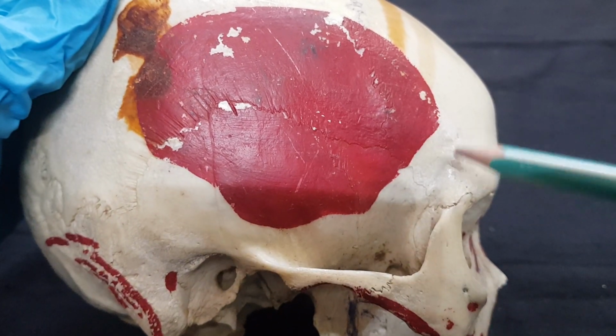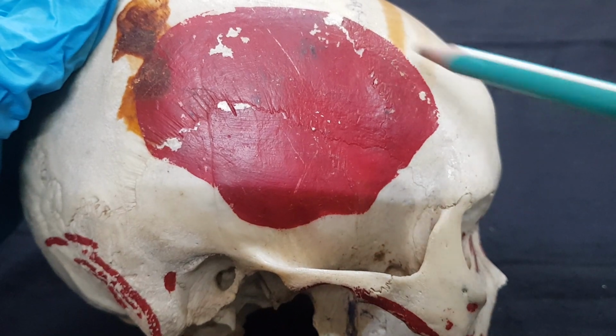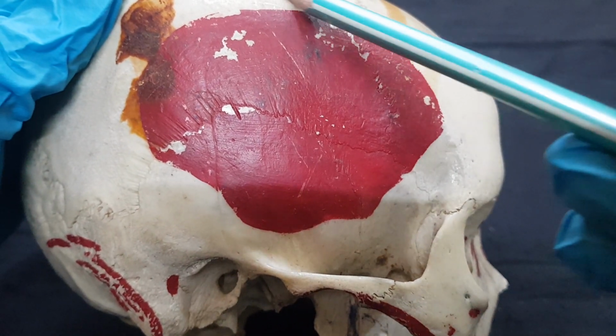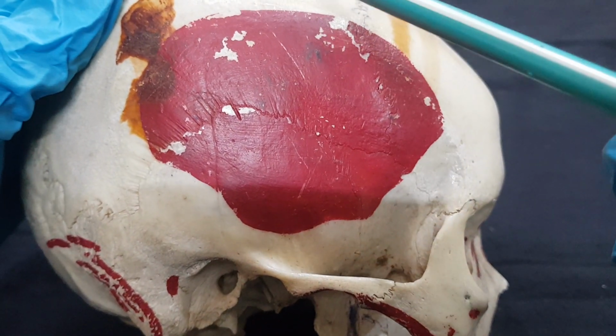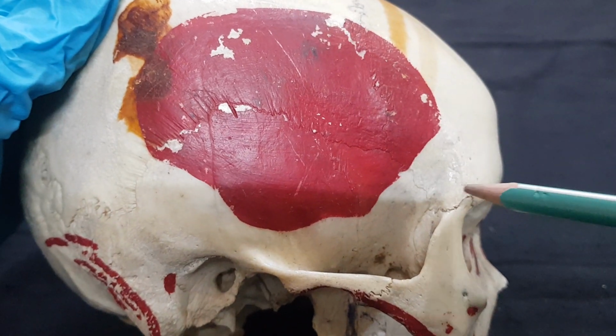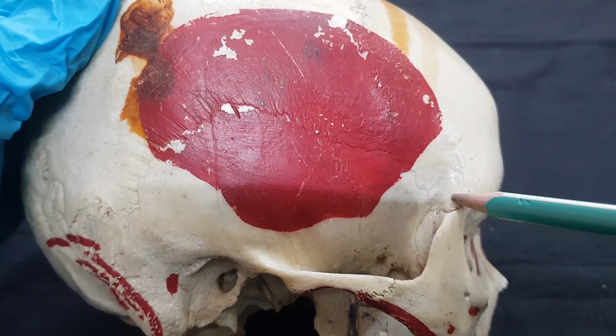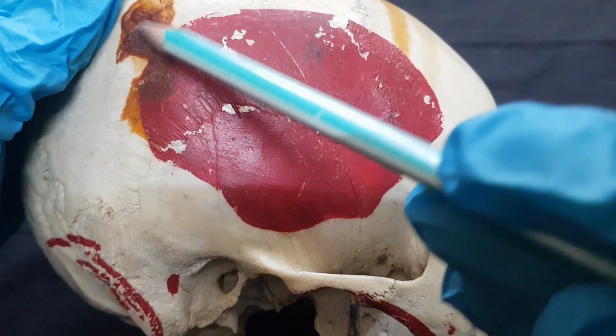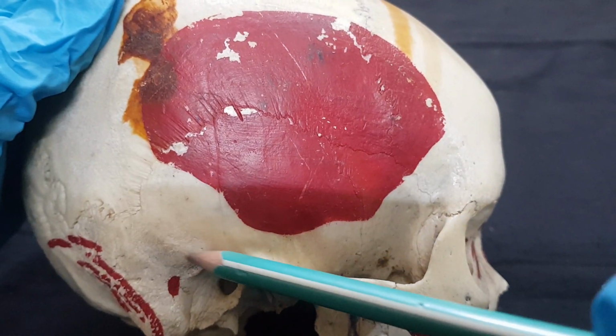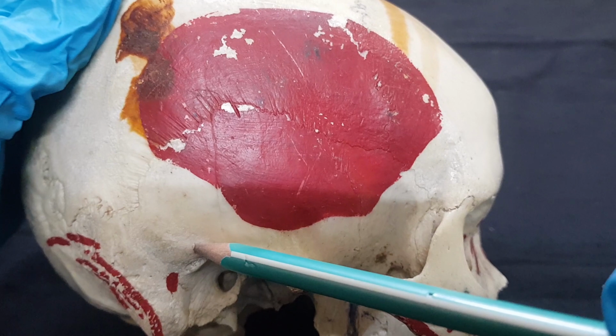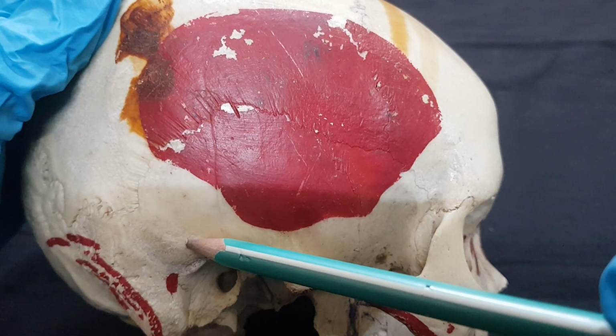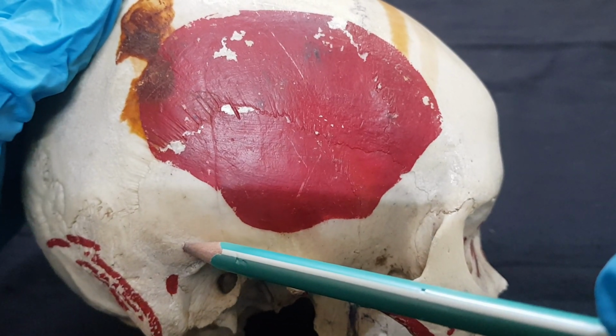So two lines: the superior temporal line starts from this point but becomes indistinct, and temporal fascia is attached here, whereas the inferior temporal line begins from the same part, moves backwards and becomes continuous with this prominence that is known as the supramastoid crest. What is attached to the inferior temporal line? Temporalis muscle is attached here.